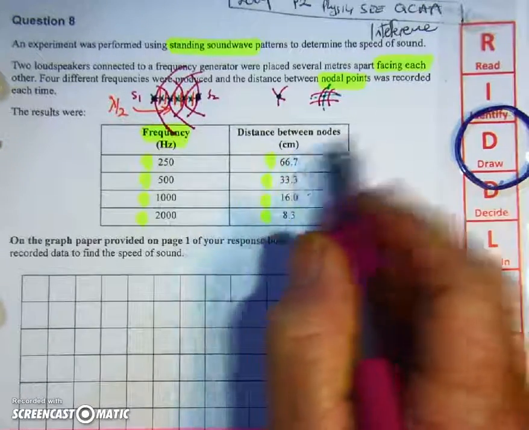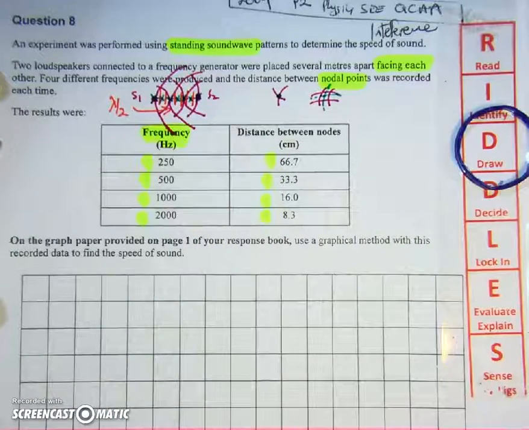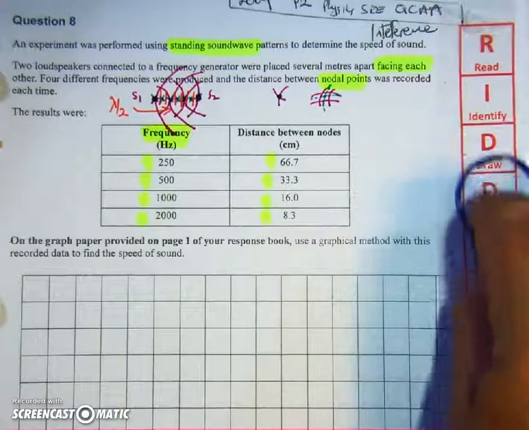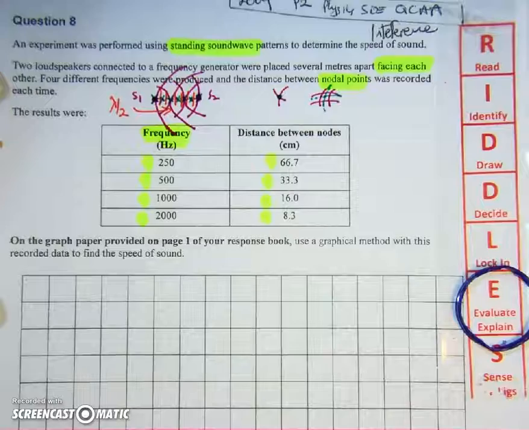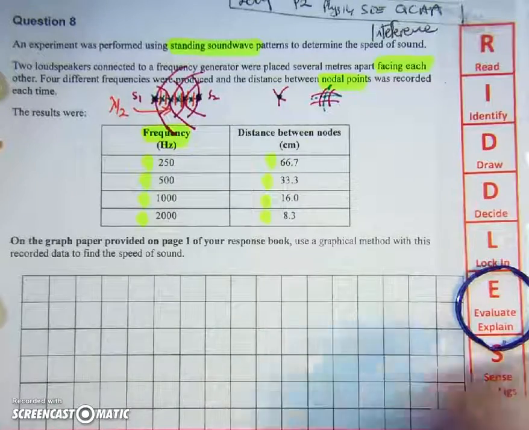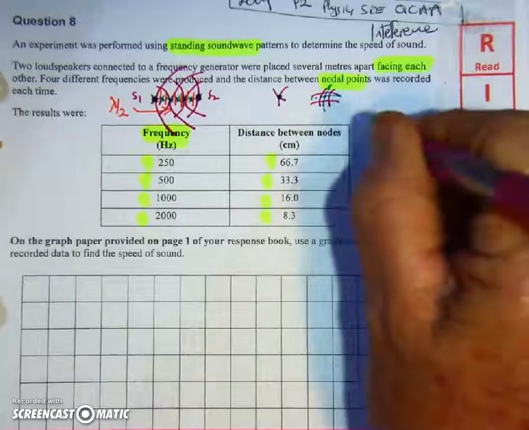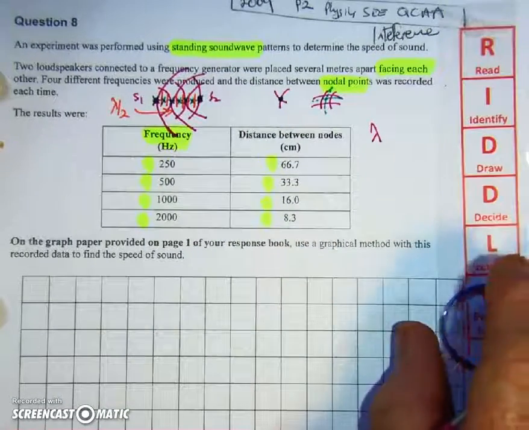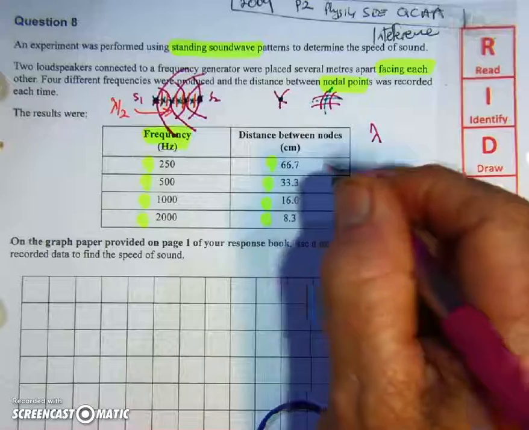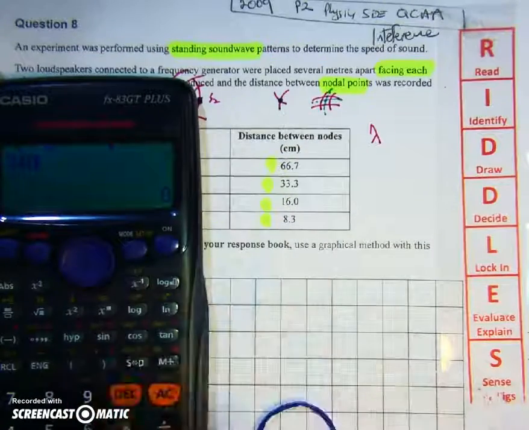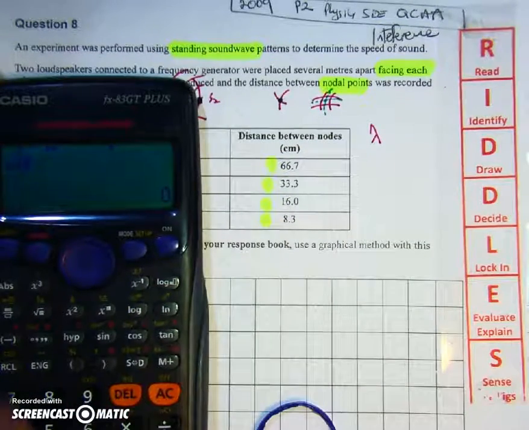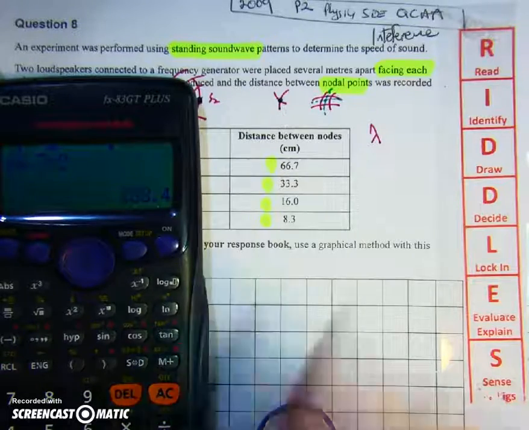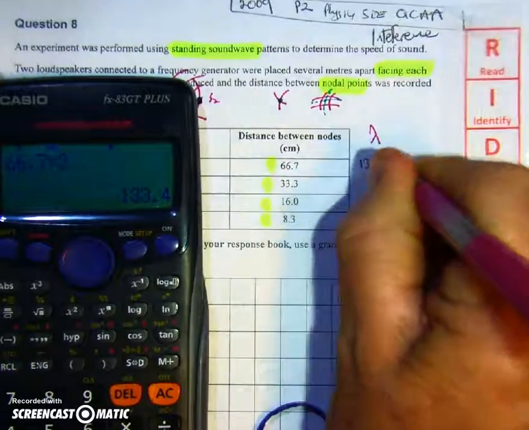So where in our table we have distances between nodes, from my understanding, I know that the wavelength is going to be twice this distance. So 66.7 times 2 equals 133.4.